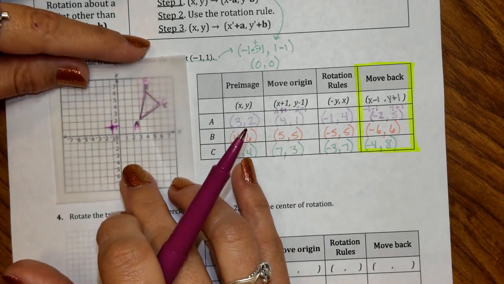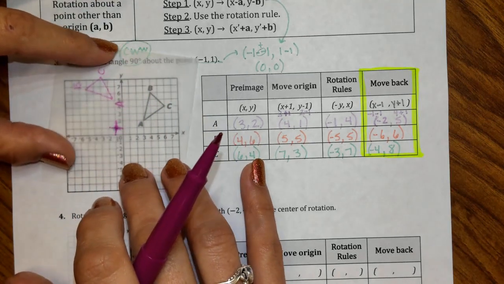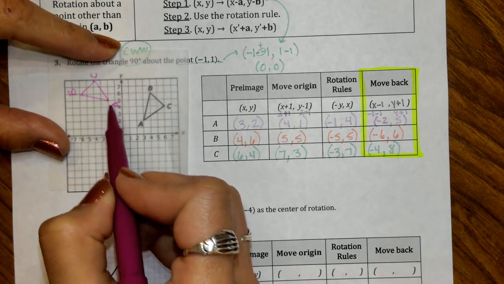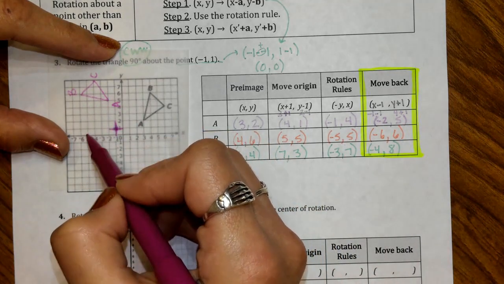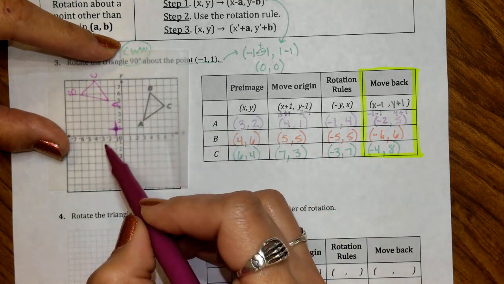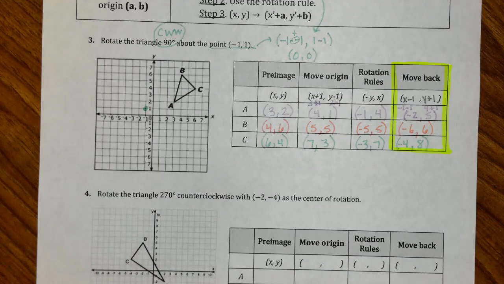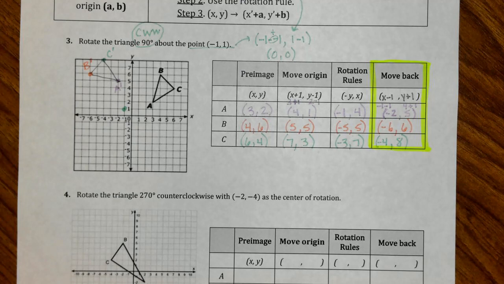So this was going to be our 90 degrees counterclockwise, opposite of the clock. We're going to move it until that plus sign has rotated once. And then we're going to see here where A is at -2, +5. Look at that, -2, +5. B prime is at -6, +6, and C prime is at -4, +8. So that is how we can do that with the patty paper as well. Please go ahead and plot the primes, label them as A, B, and C prime, and connect those dots. Again, our pre-image and image should be the same shape and same size.